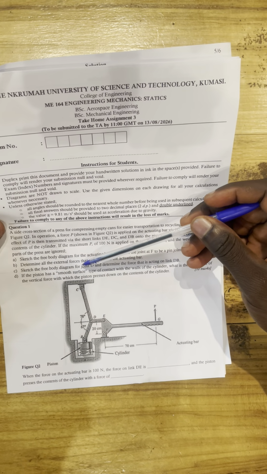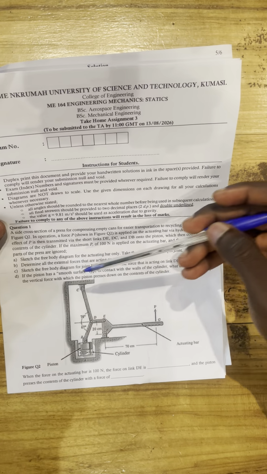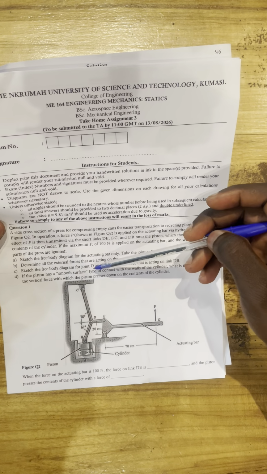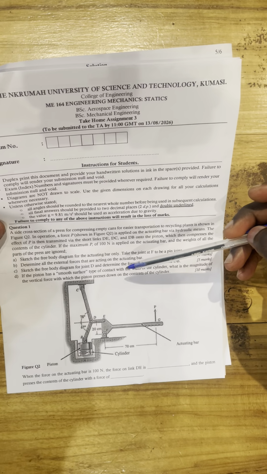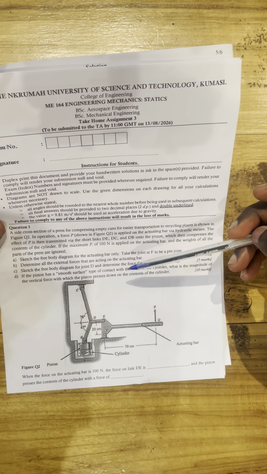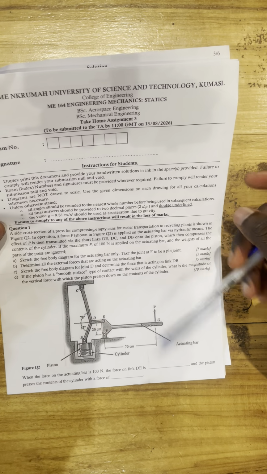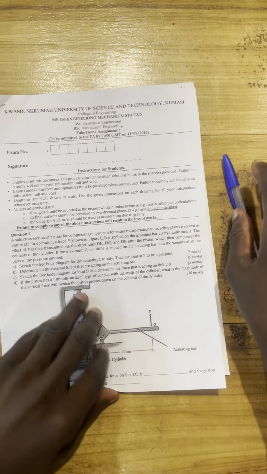C. Sketch the free body diagram for the joint D and determine the forces that are acting on the link DB. D. If the piston has a smooth surface type of contact with the walls of the cylinder, what is the magnitude of the vertical force with which the piston presses down the contents of the cylinder? A very simple problem.